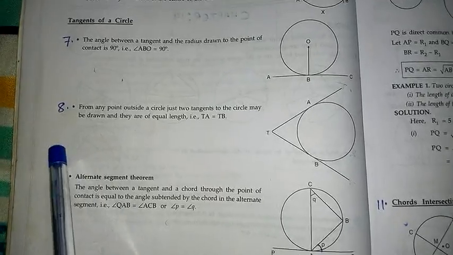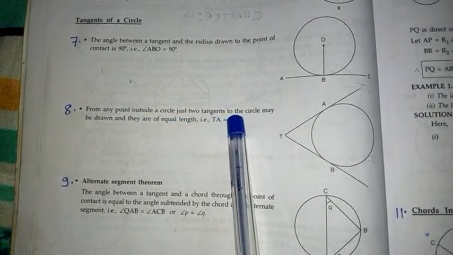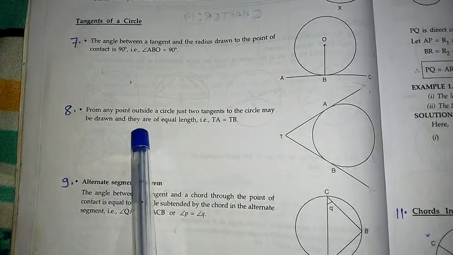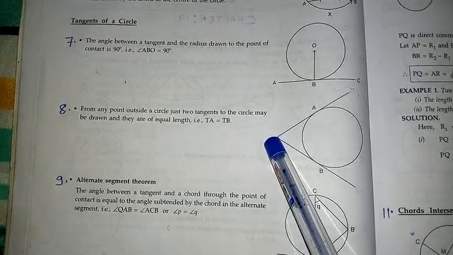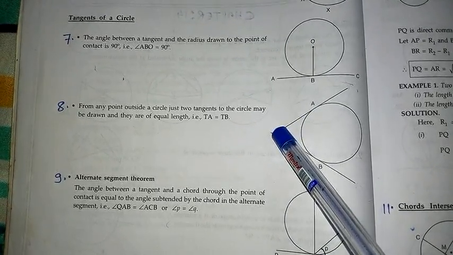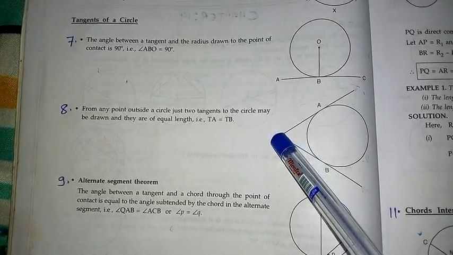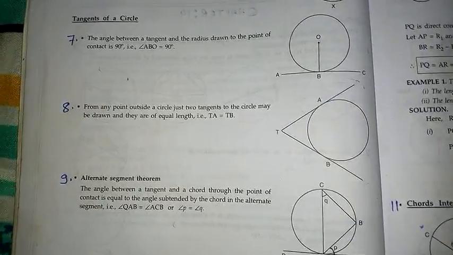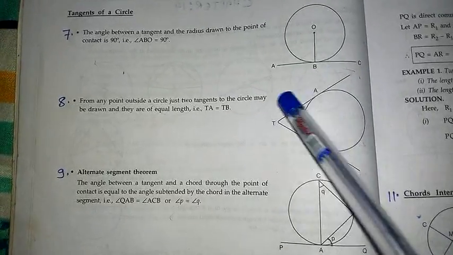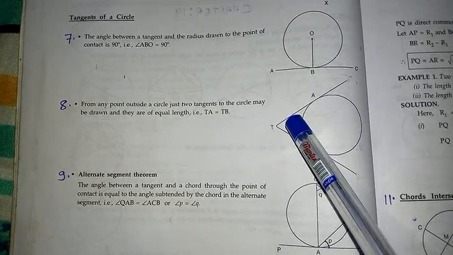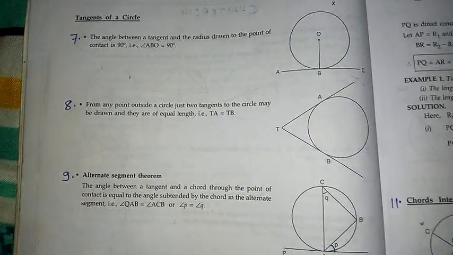Number 8 formula: from any point outside a circle, just 2 tangents to the circle may be drawn, and they are of equal length. That means from a particular point we can draw 2 tangents to a circle, not more than that, only 2. From this point you can see one tangent TA going further and one tangent TB going further. So only 2 tangents can be drawn and both of them will be equal. That means TA equals TB. That is all about number 8.